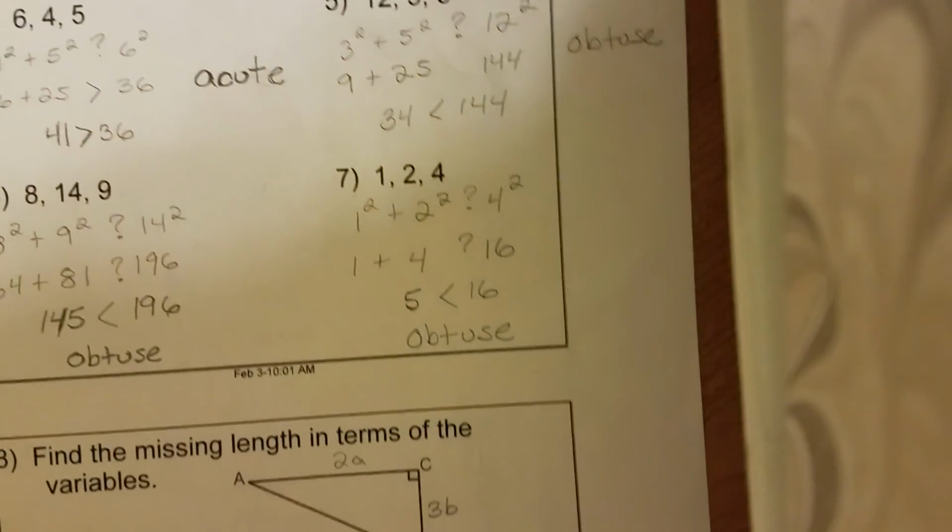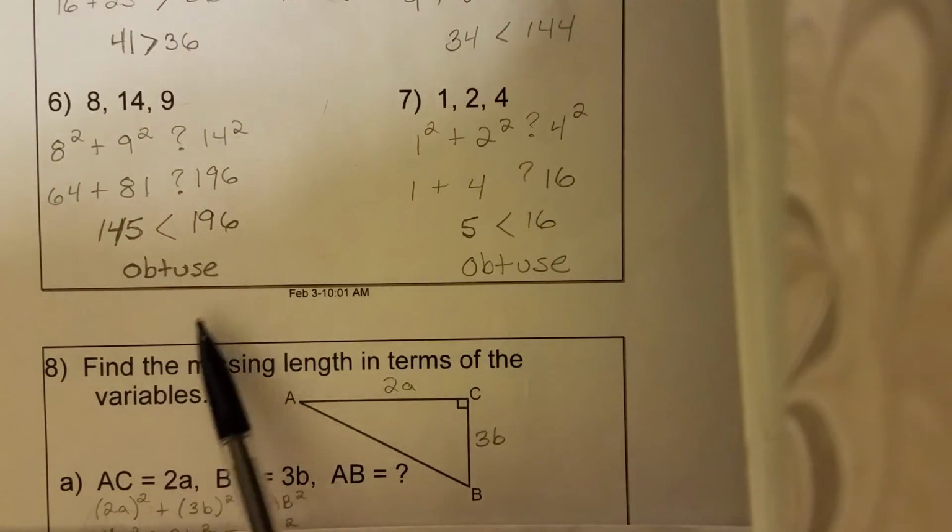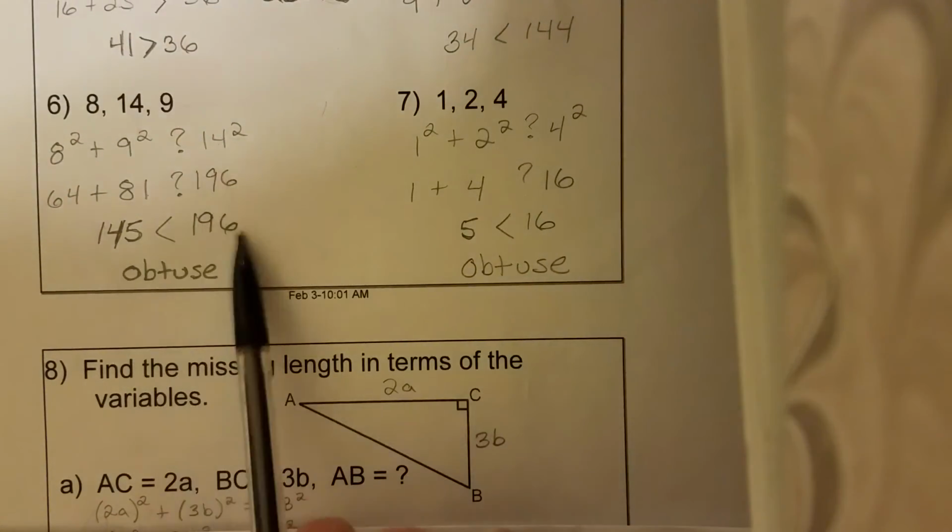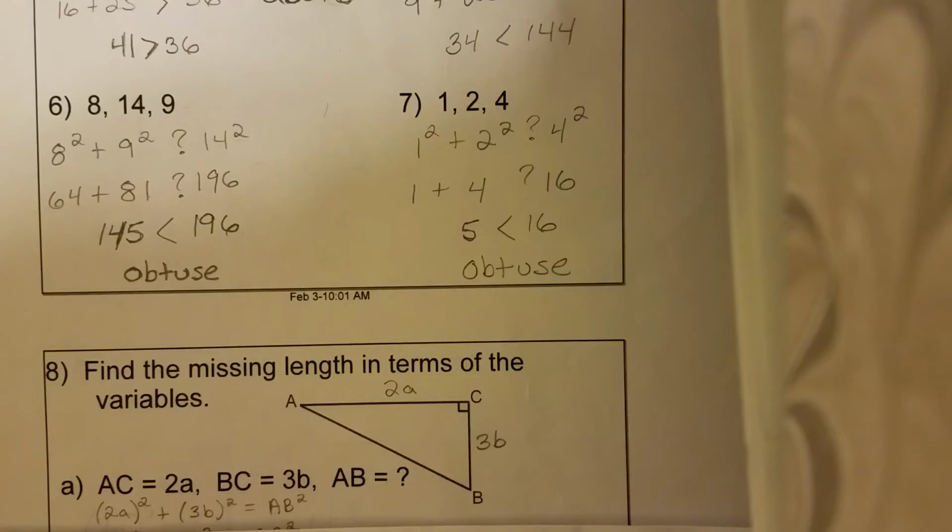Okay, so here's what I got. I got these both as obtuse. Obviously, if they're equal, it's going to be a right triangle.